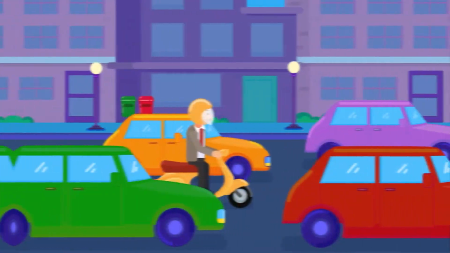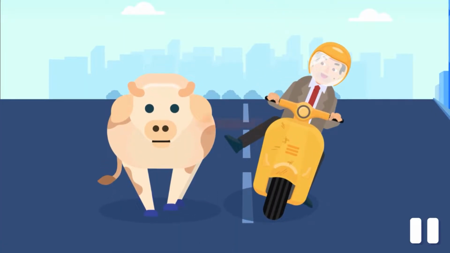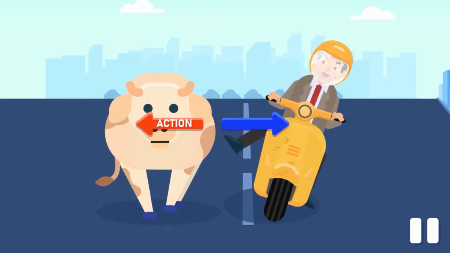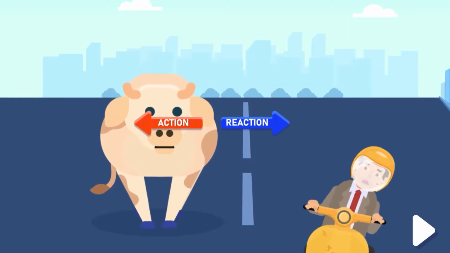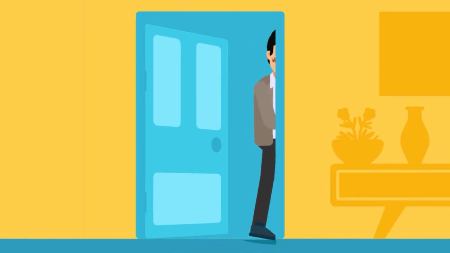Newton's third law of motion. This law states that if body A exerts a force on body B, then body B will exert an equal and opposite force on body A. Thus, for every action, there is an equal and opposite reaction, and they act on mutually opposite bodies. This law can be understood with the following examples.